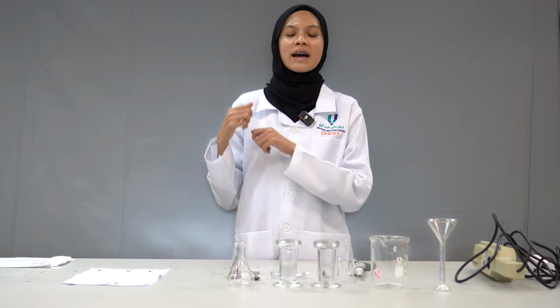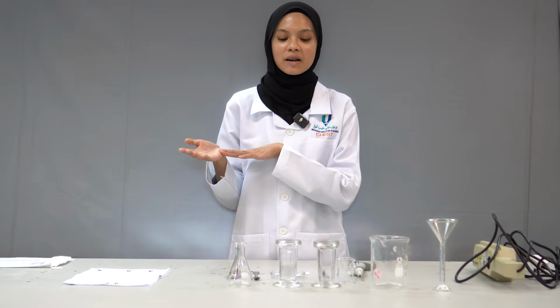Thin layer chromatography, known as TLC, is a solid-liquid separation partitioning technique used to determine the purity and also the preliminary compounds. It is based on the polarity of solvents.